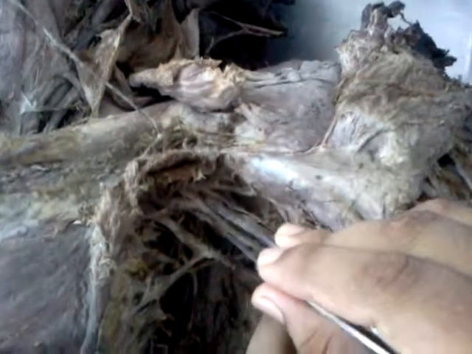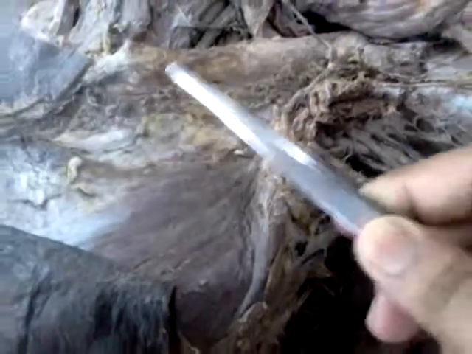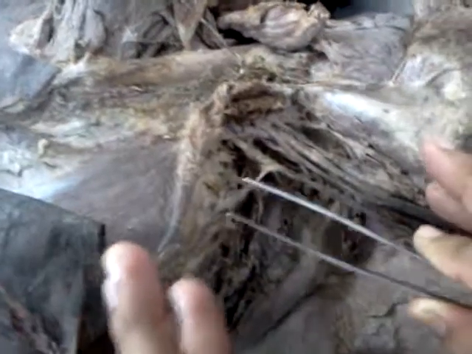Now the branches from the lateral cord. One branch is the lateral root of the median nerve. One is the musculocutaneous nerve, which pierces the coracobrachialis muscle. And one is lateral pectoral nerve, which pierces the clavipectoral fossa. So here we do not get the lateral pectoral nerve.